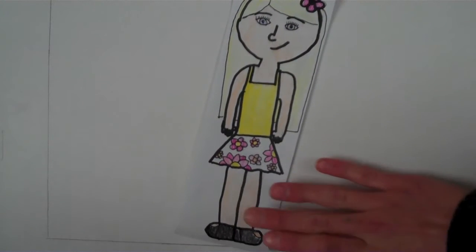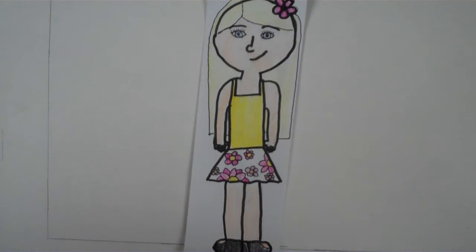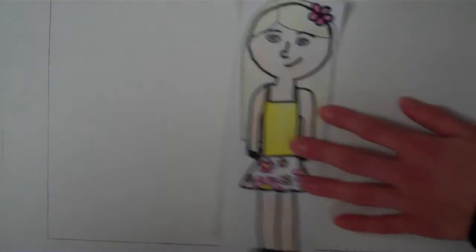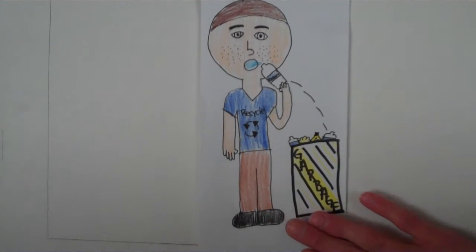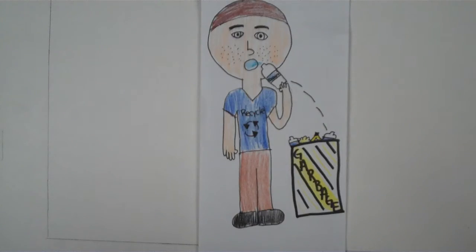So the good news is water can dissolve almost anything. But the bad news is that water is so good at dissolving things, it is easily polluted. It is known as a universal solvent. Solvent meaning it dissolves things, which will bring us to our next topic, groundwater pollution.